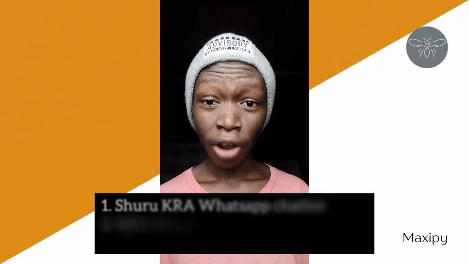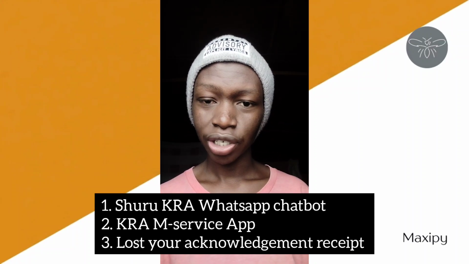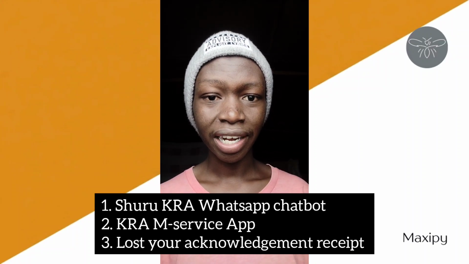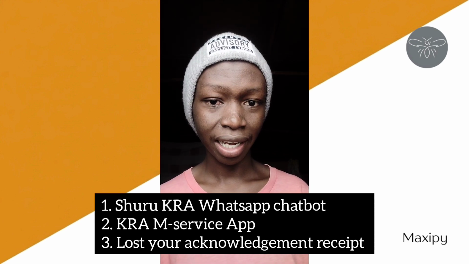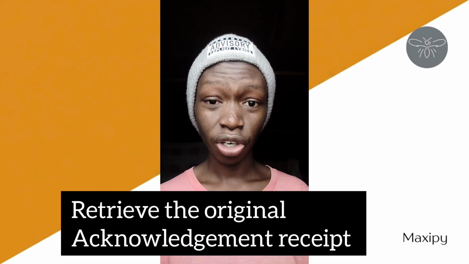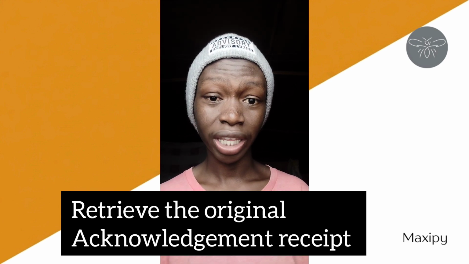For those of you who are filing returns on WhatsApp through the Shuru chatbot or the KRA service app, or for whatever reasons you lost your KRA Acknowledgement Receipt for a certain year, then this tutorial is for you. You can retrieve the original Acknowledgement Receipt but only through the iTax portal, and I'll show you how.